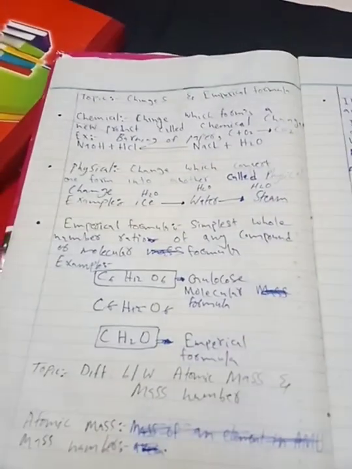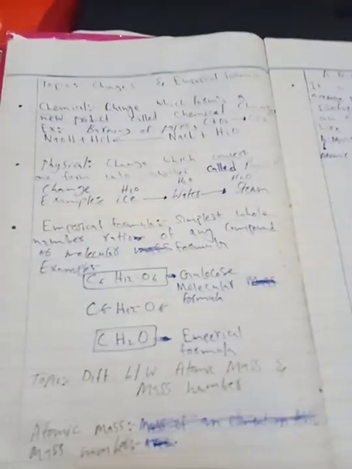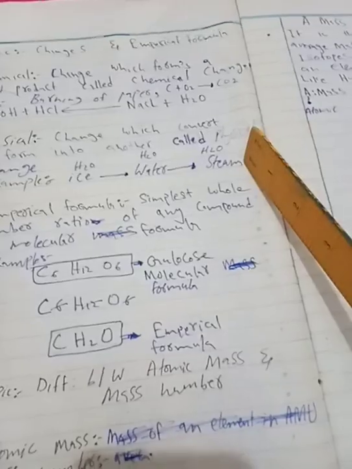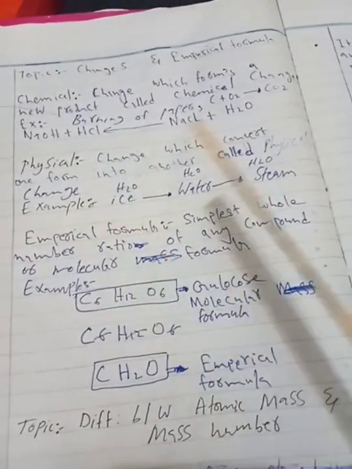Okay, and then we have physical change. The definition: the change in which a thing converts from one form to another is called physical change. For example, ice, water, and steam. Ice is converted into water, and water into steam. In all of these there is H2O: water is H2O, ice is H2O, and steam is H2O. Because of this we call it a physical change, as no new product is forming here.